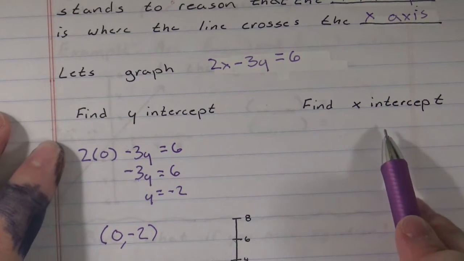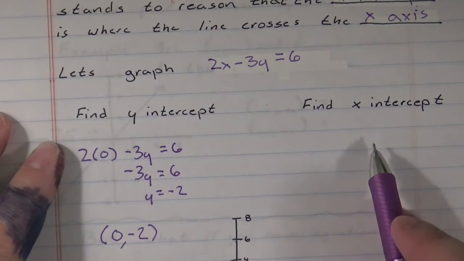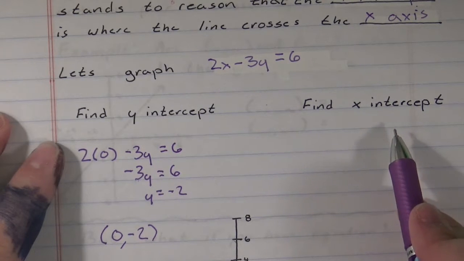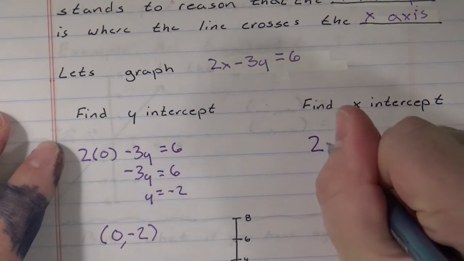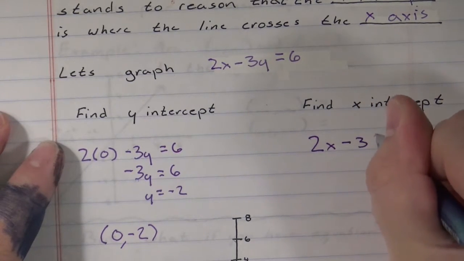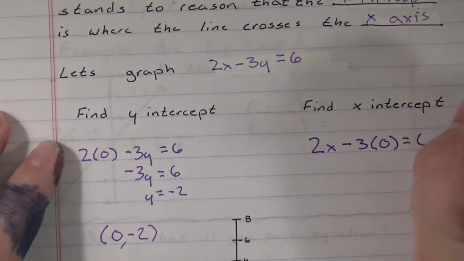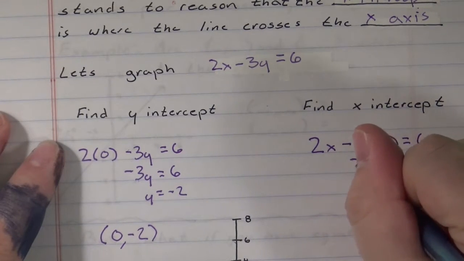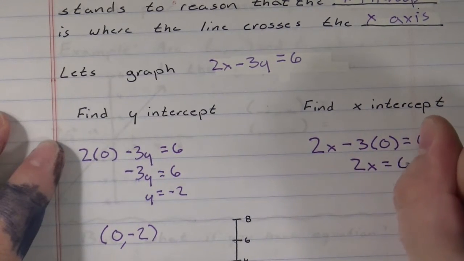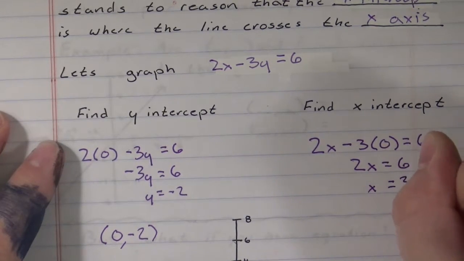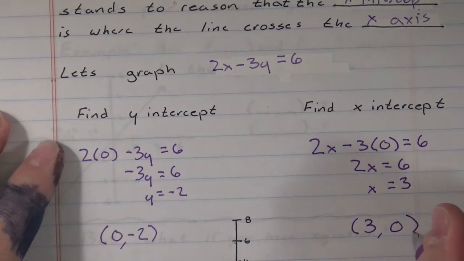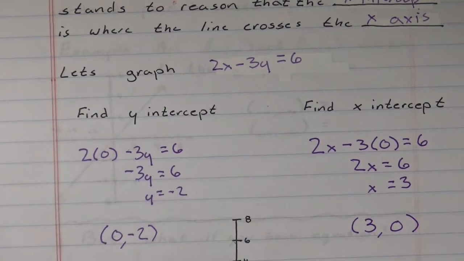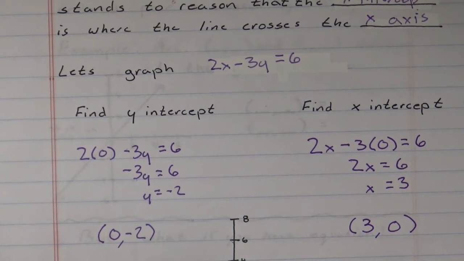All right? Now let's do the x-intercept. Now, in order to find the x-intercept, we need to understand that our y is going to be 0 this time. So we're going to say 2x minus 3 times 0 equals 6. Well, this is going to give us 2x is equal to 6 and x is equal to 3. That's telling me that my x-intercept is going to be at (3, 0). All right. Knowing these 2 points, I can plot things.